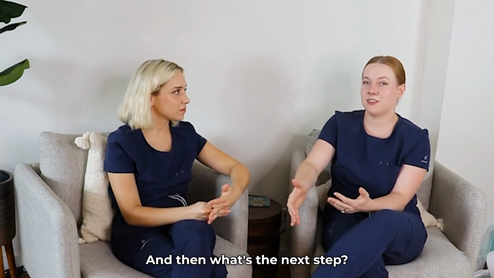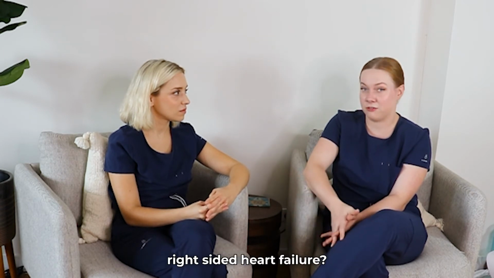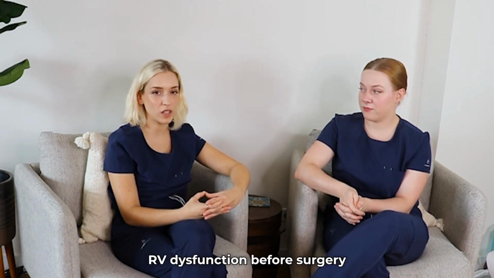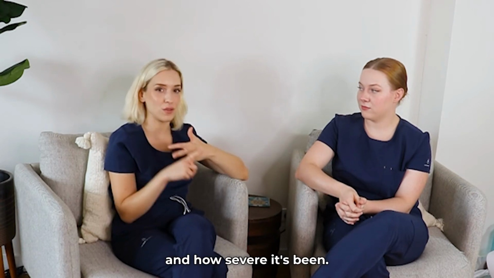And then what's the next step? Are you going to give a ton of fluids to a patient who has pretty profound right-sided heart failure? No. Yeah, so that's the thing, right? These patients usually have mild to moderate RV dysfunction before surgery, or maybe even severe, depending on how long they've had the MR and how severe it's been.